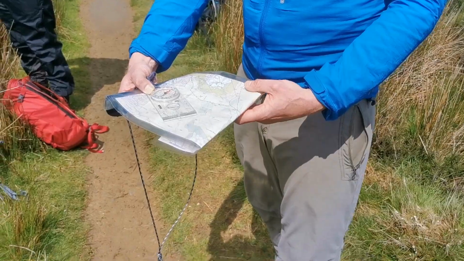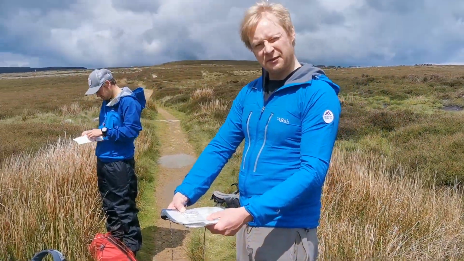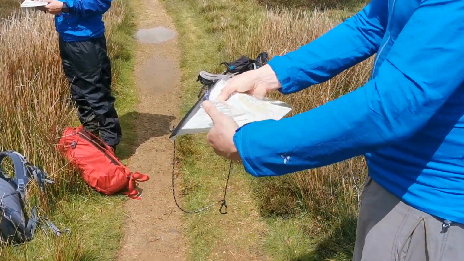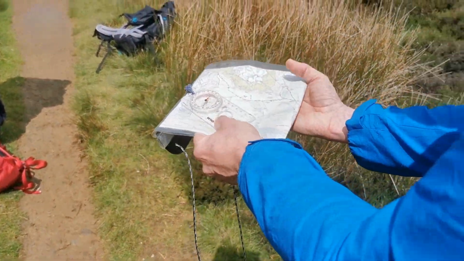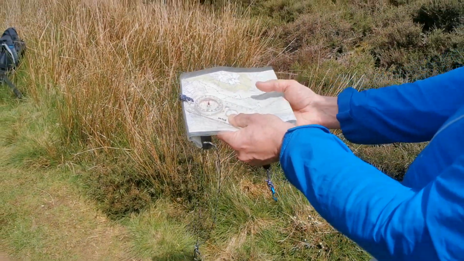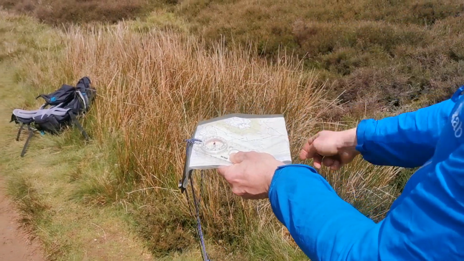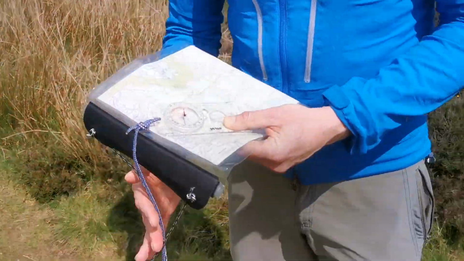So if I was going away behind myself from where I'm stood, I've got this map set. I'm not going to unset the map. I now walk around the map, and I can see that the path is leading off in the direction I want it to go.